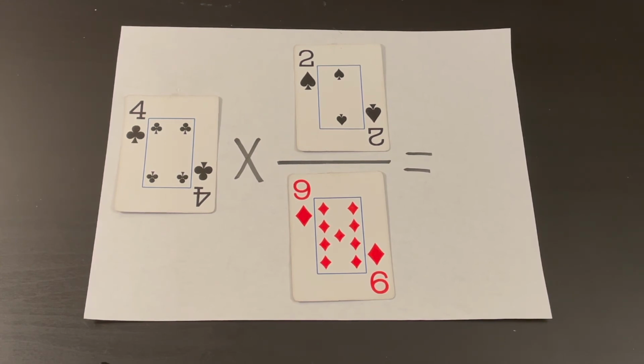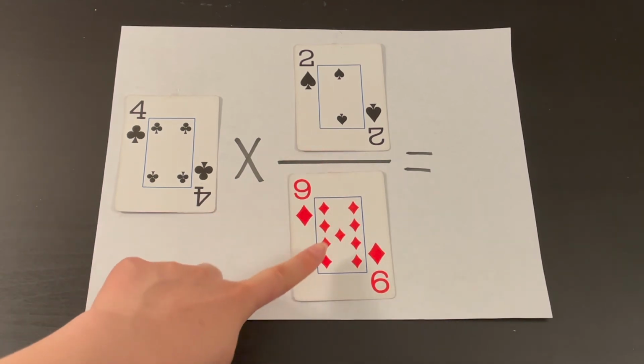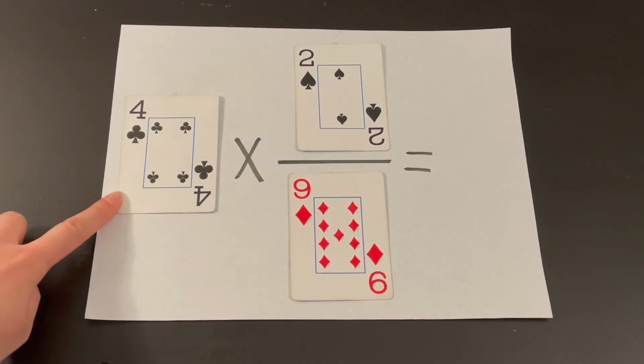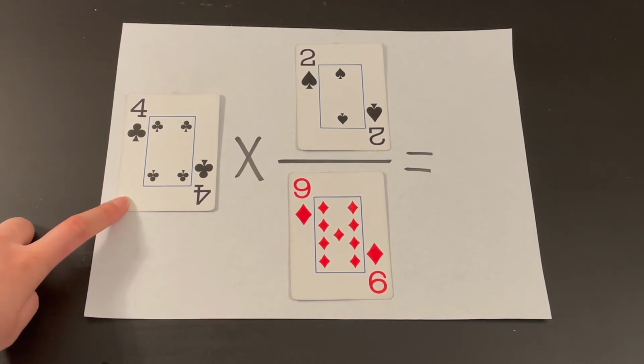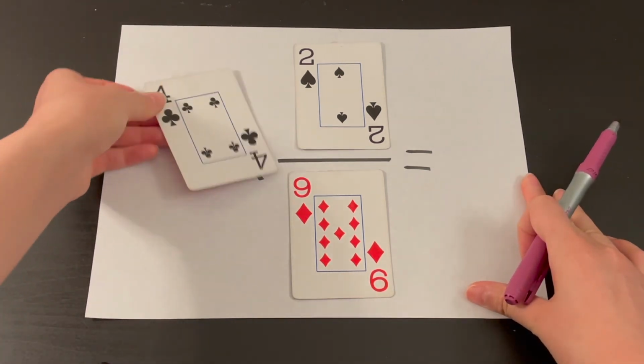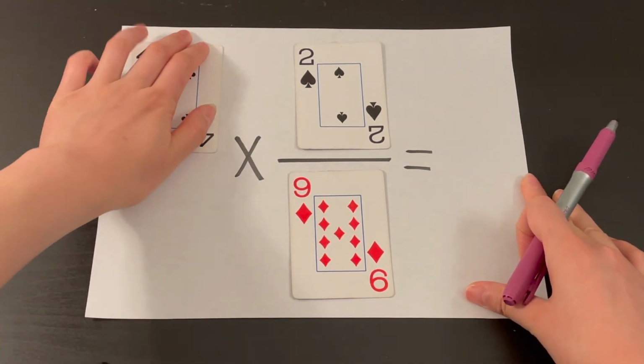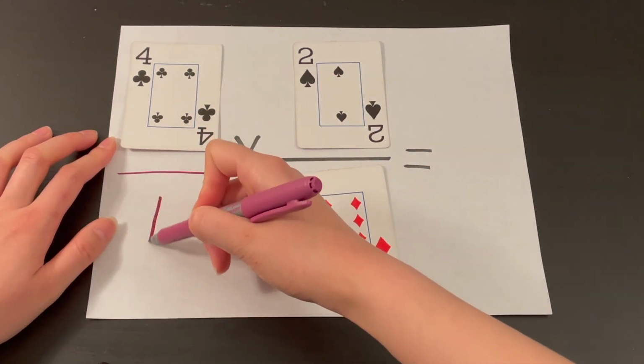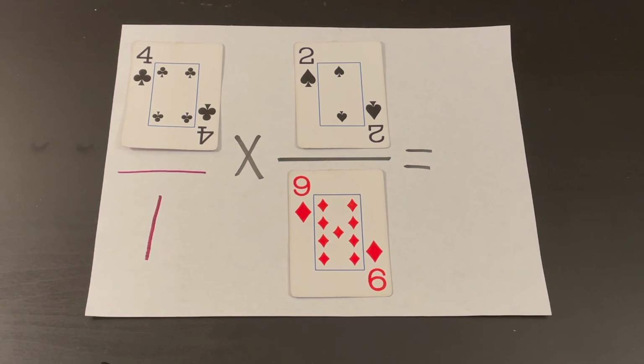Yes, 4 times 2/9. Great job! When we multiply a fraction by a whole number, the first thing we need to do is make the whole number into a fraction. So we have our whole number 4 here. So how can we make this one into a fraction? Yes, we put our 4 as the numerator and then divide by 1. Here we go. Great job.